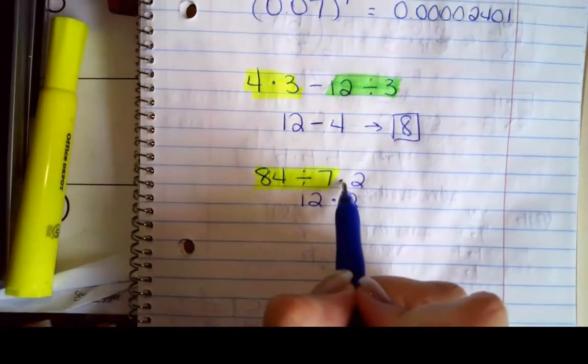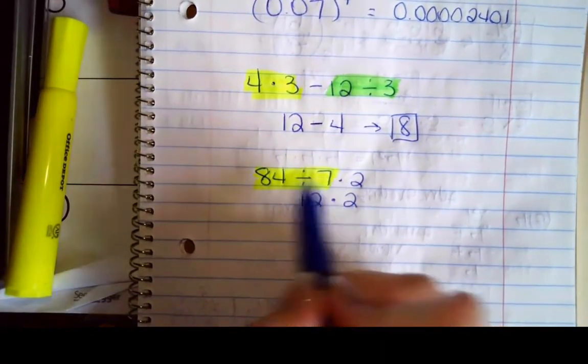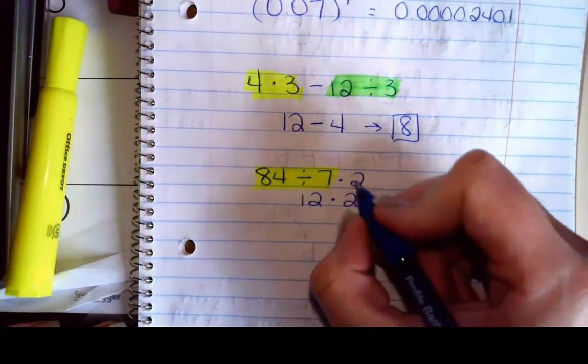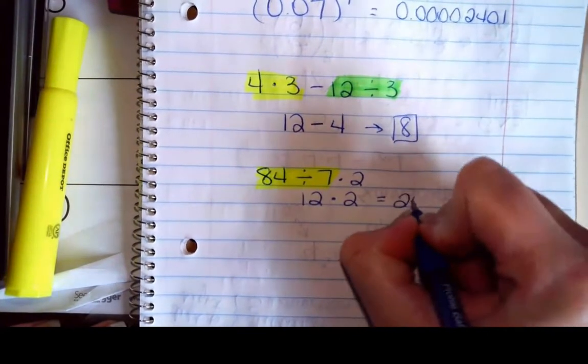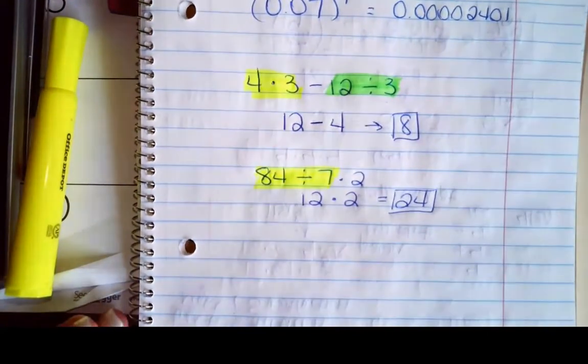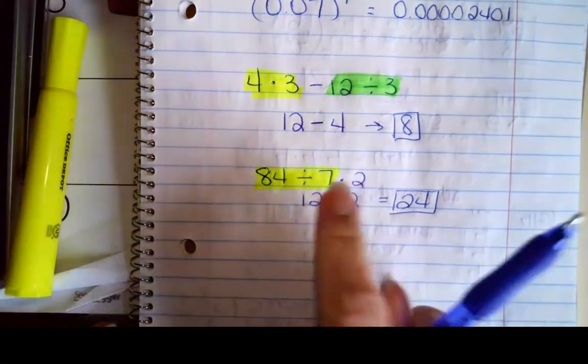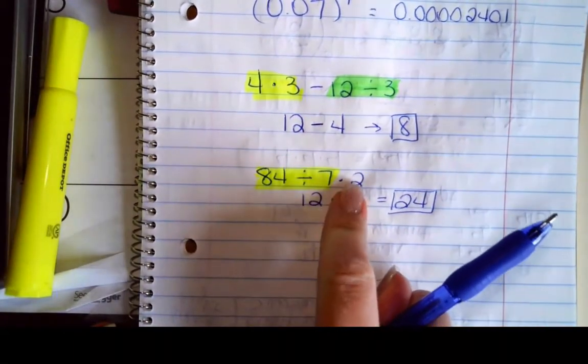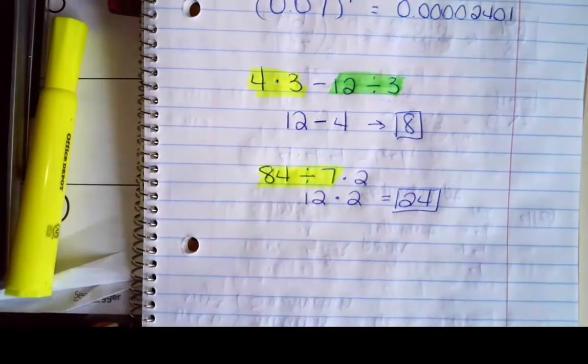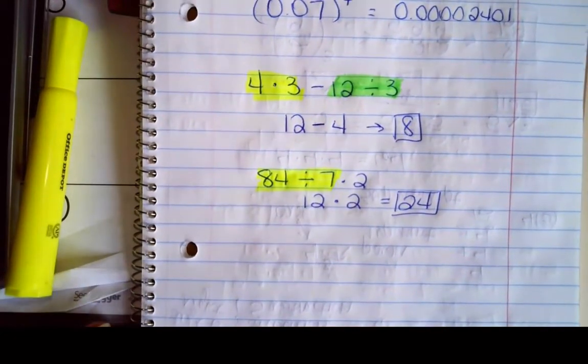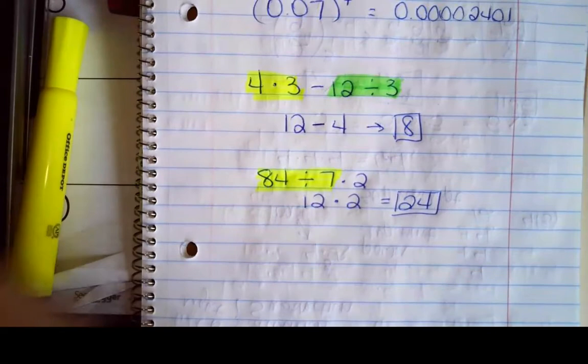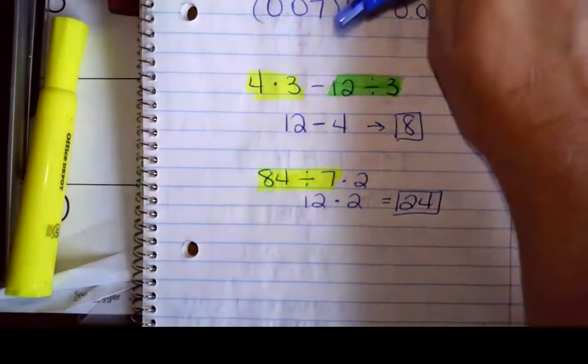So again, it didn't matter that I had multiplication last. I need to work it from left to right. So this gives me an answer of 24. Okay, you'll notice if you had done it backwards, you would have gotten 7 times 2 is 14, and 84 divided by 14 would have been something that is not 24. So order is very, very important. So let's try another one.